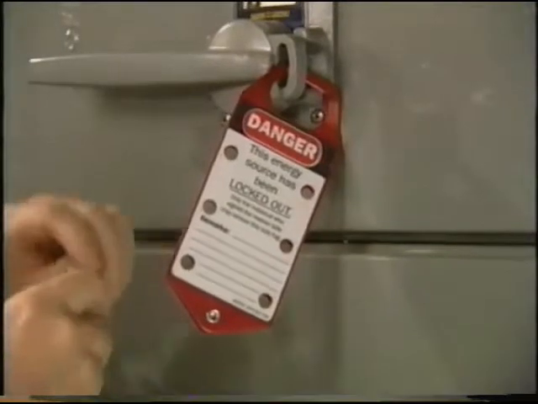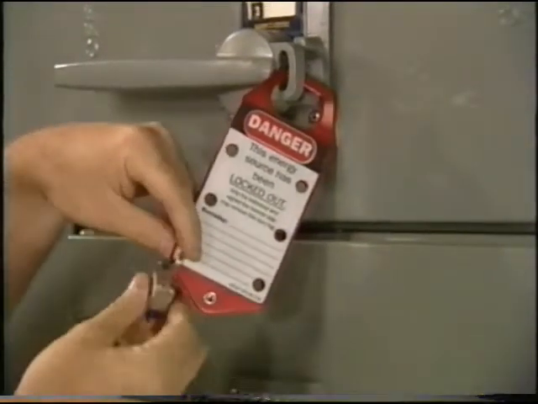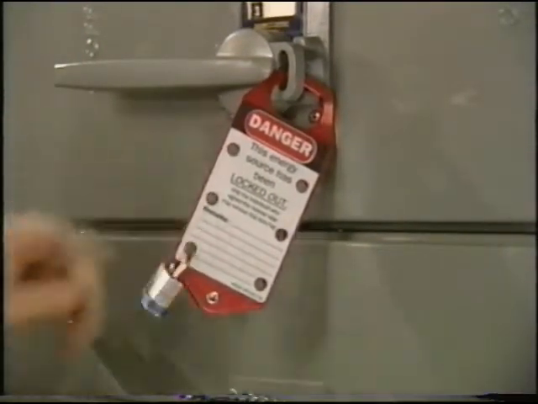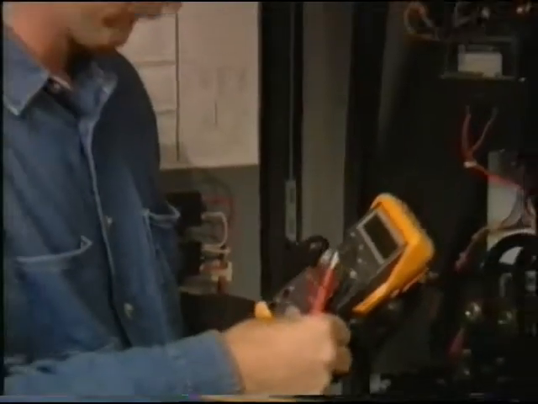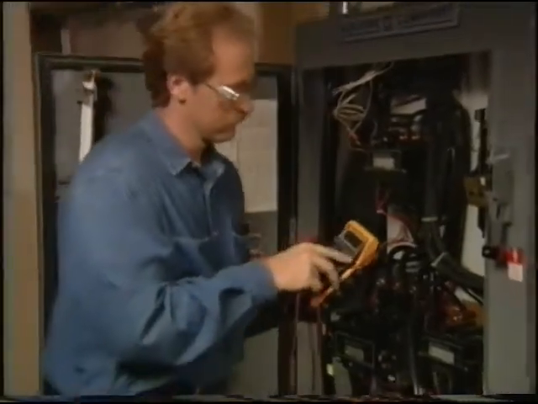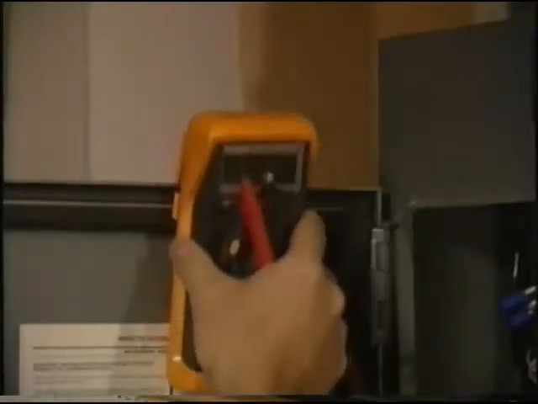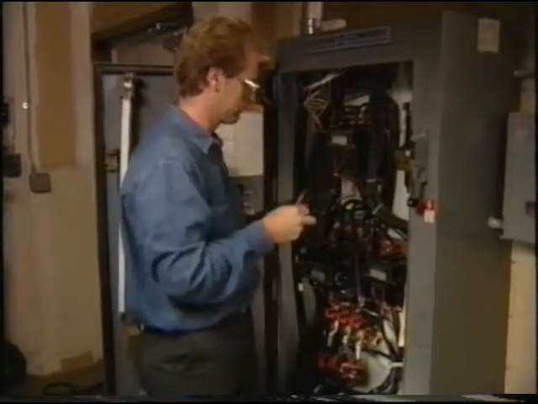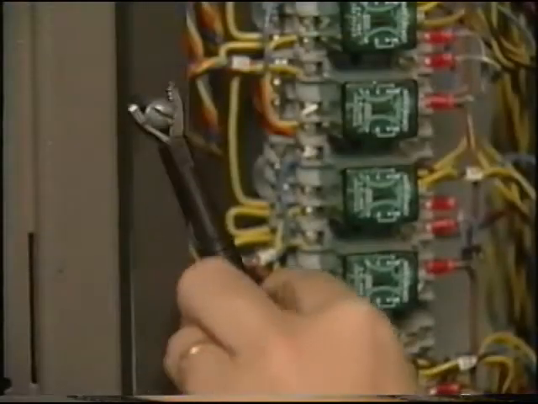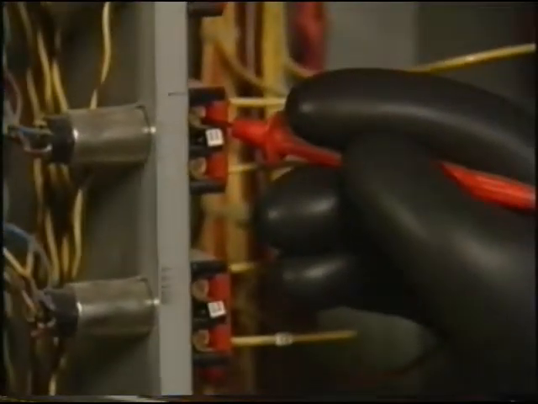Whenever possible, work on de-energized circuits, and always follow proper lockout-tagout procedures. Make sure you use the right tools for the job. Use a meter that's rated for the overvoltage category and voltage level you're working on. Practice one-handed measurements. Follow the electrician's old advice, and keep one hand in your pocket when you can. Always connect the grounded lead first, the hot lead second. Disconnect the hot lead first, the grounded lead second.